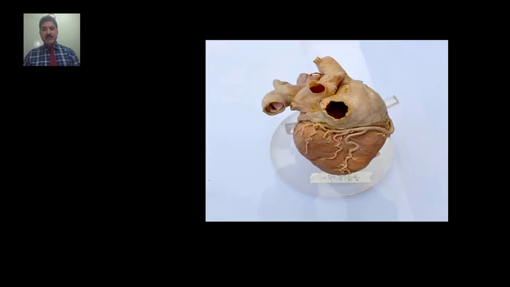In this wet specimen, A represents the left atrium. You can identify it by its position and number of openings. B represents the right atrium. C represents the right coronary artery continuing into the coronary sulcus. D represents the right ventricle. E represents the posterior interventricular sulcus containing the dominant coronary artery. In this case, this coronary artery arises from the right coronary artery.